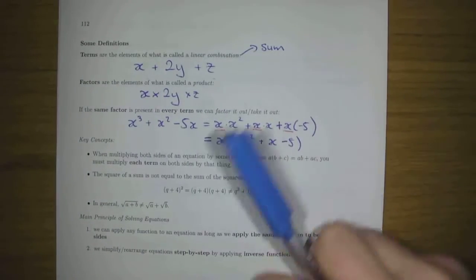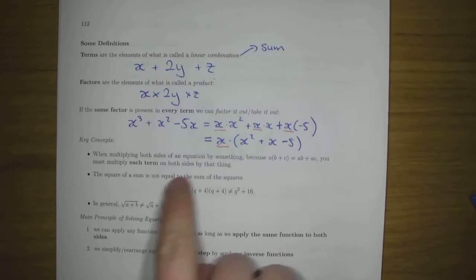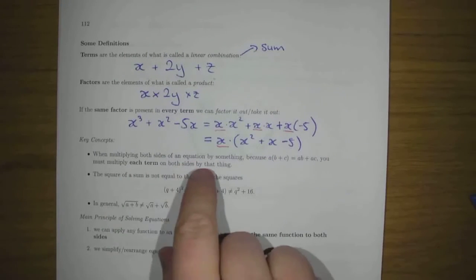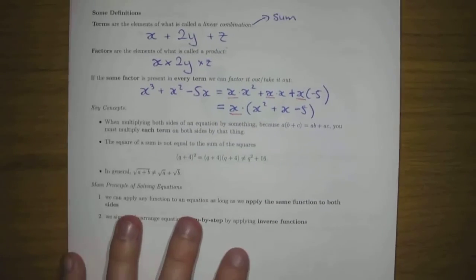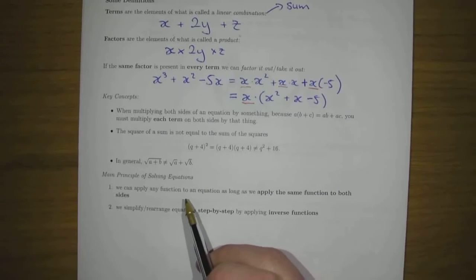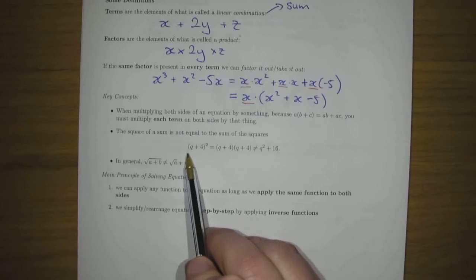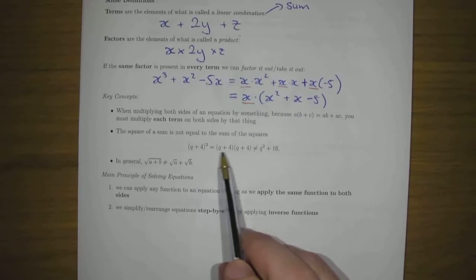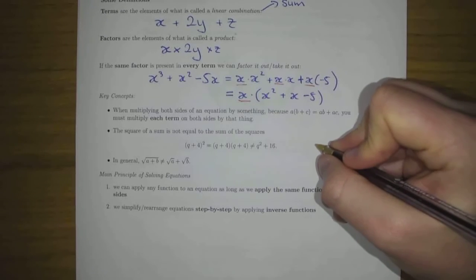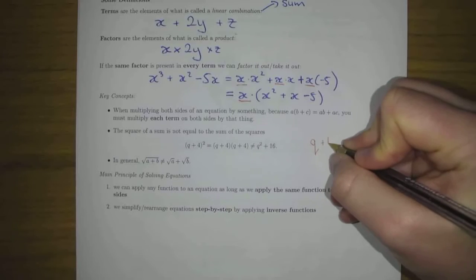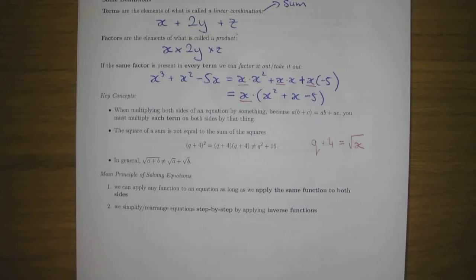Okay. So when multiplying both sides of an equation by something, you must multiply each term. So just be careful, if you're multiplying both sides and you got a sum, everything has to be multiplied. If you're squaring a sum, you have to be careful, but I don't think it's actually going to be a big deal for us. But so if you need to square q plus 4, be careful, it's not q squared plus 16. Because say if you have q plus 4 equal to the square root of x, for argument's sake, and you're looking for x.